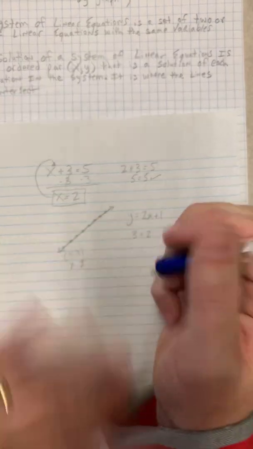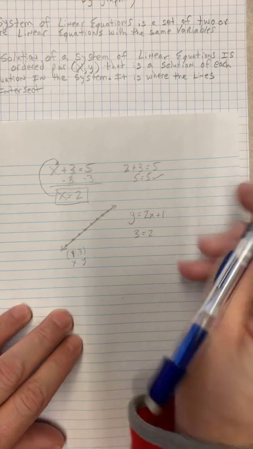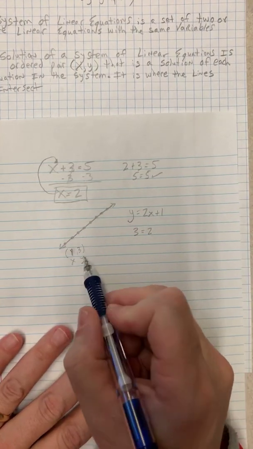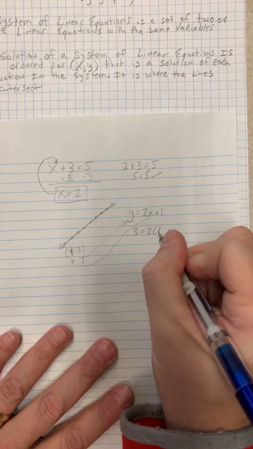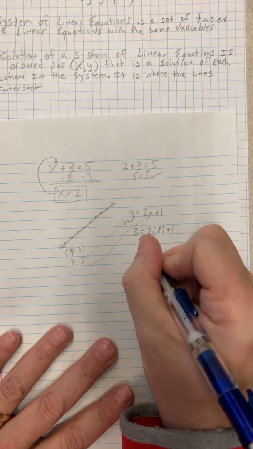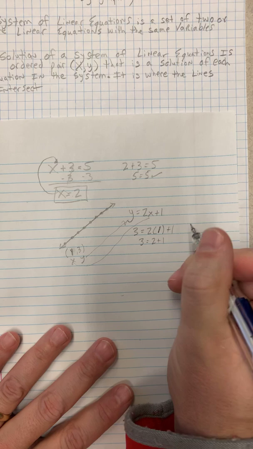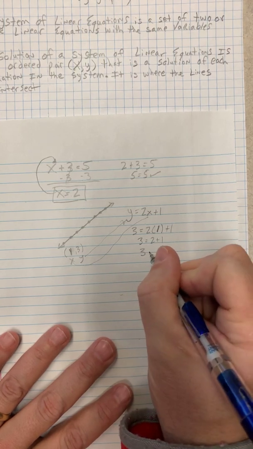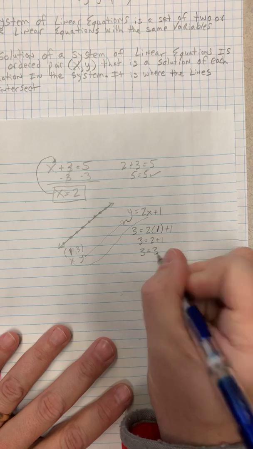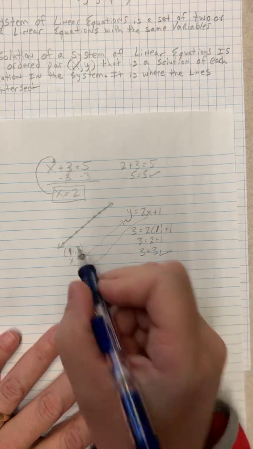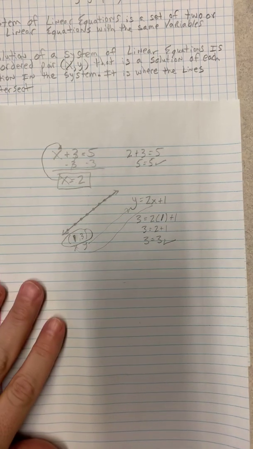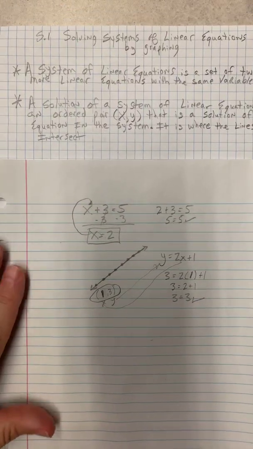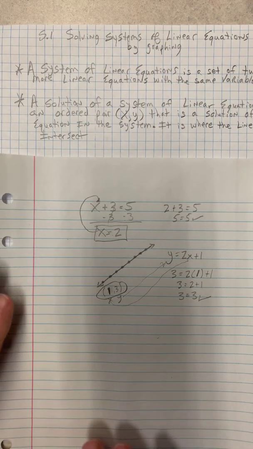Actually, let's switch this. I'm going to make this 1 because I want to prove that it does lie on the line. I take my y and I substitute it in there. I take my x and I substitute it in there. So that would be 2 times 1 plus 1. 3 is equal to 2 plus 1. 3 then is equal to 3. It would check, and I know that that point lies on the line. When you're dealing with a system, you are dealing with two linear equations, and you are dealing with the intersection of those lines.